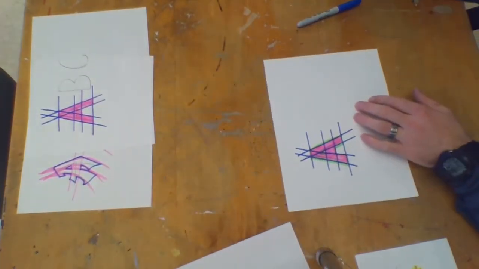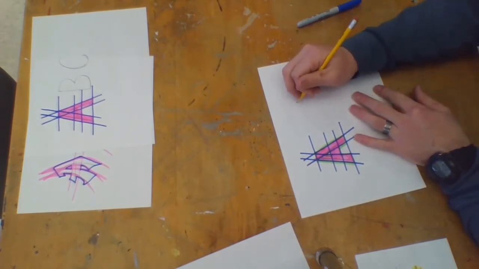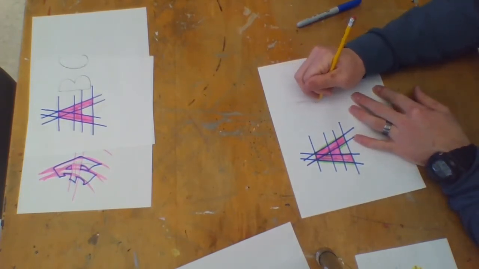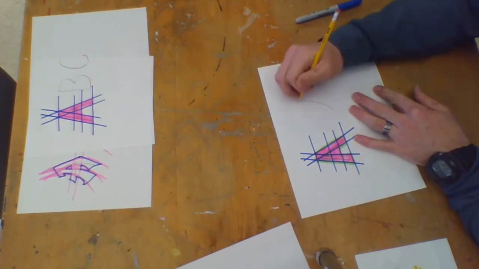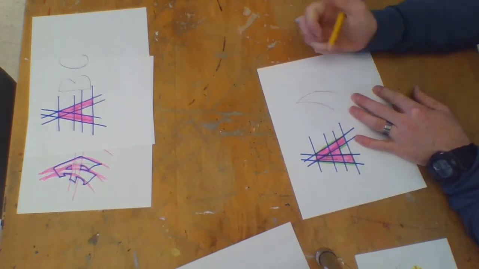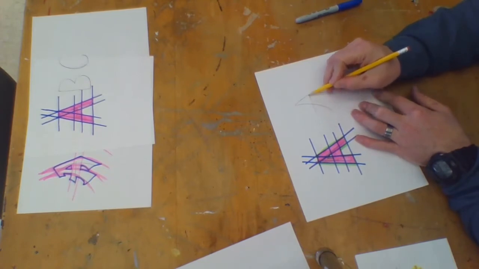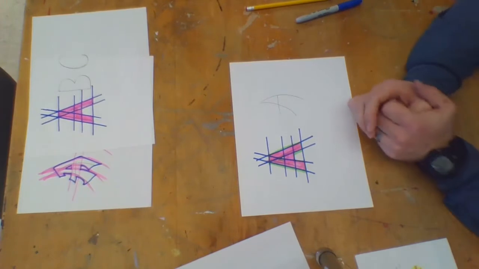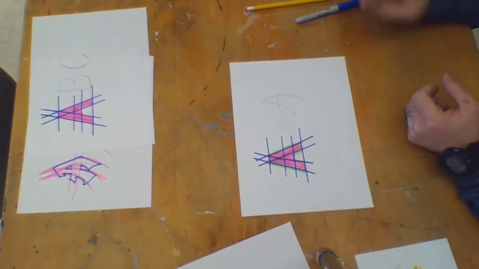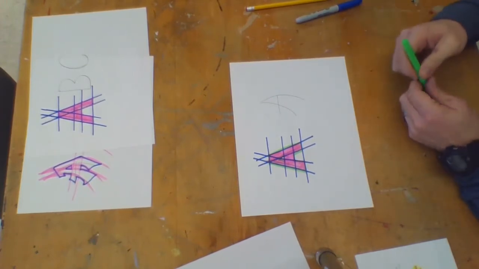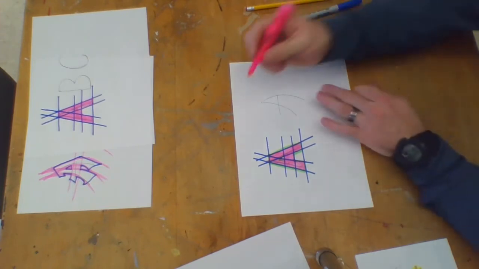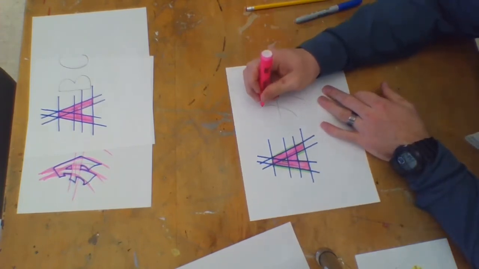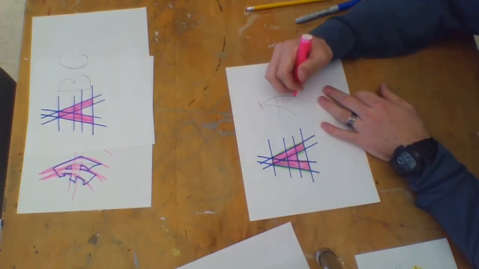If I were to take that same letter, let's just say I do this. Maybe instead of doing straight lines, maybe I add a little bit of curve to it, okay? Get a little crazy. So, from here, take this pink highlighter, give it a top.